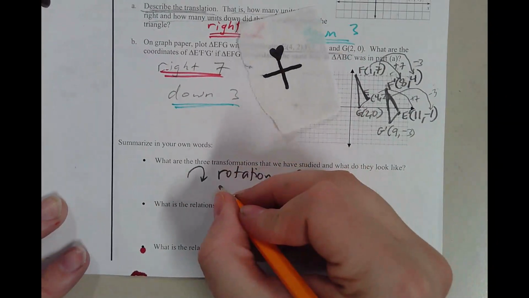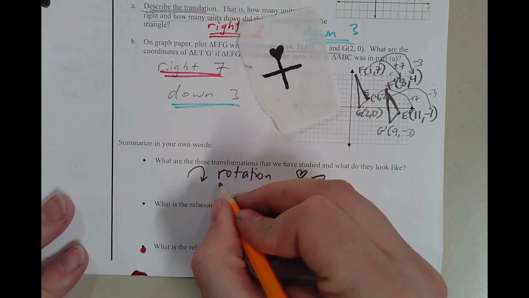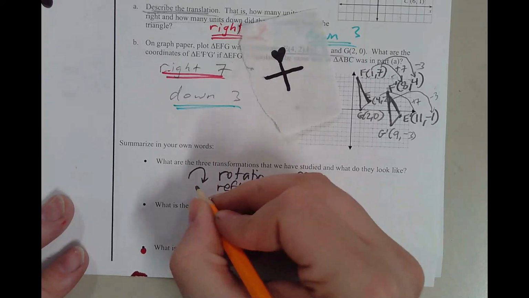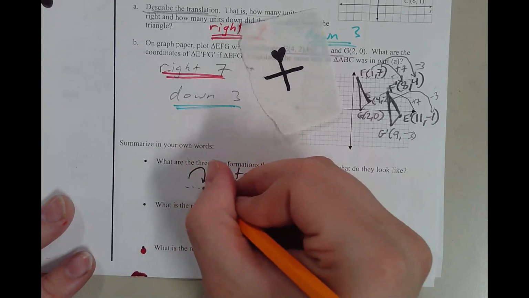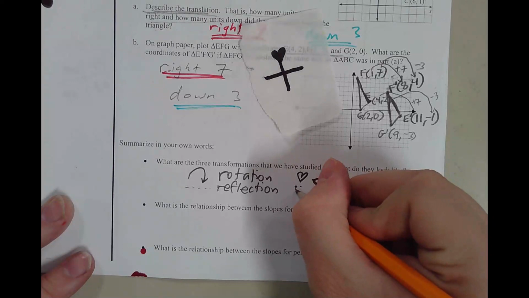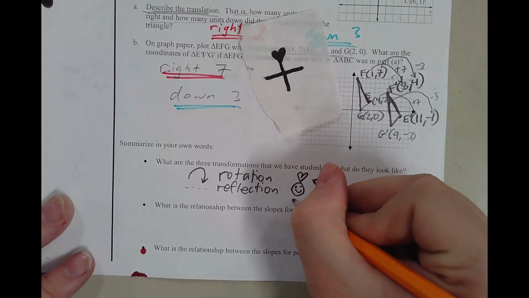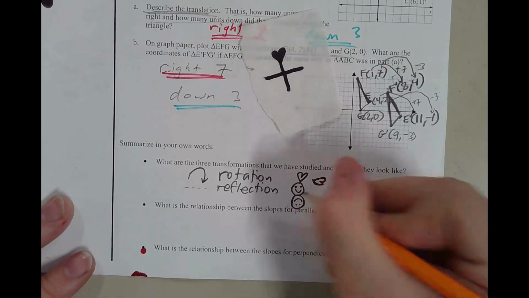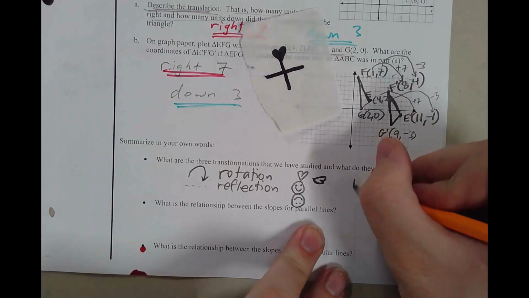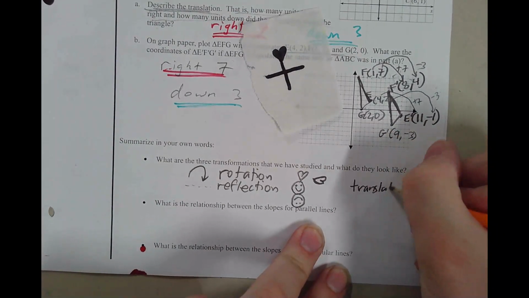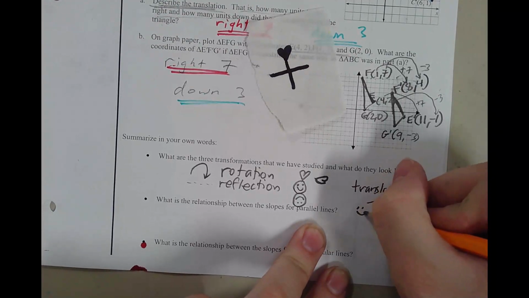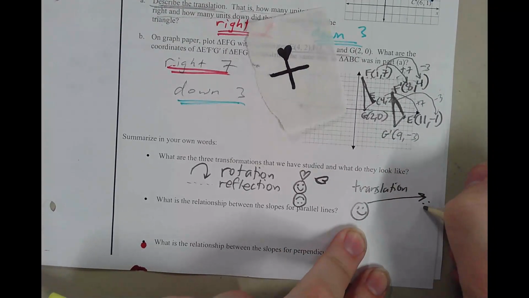We also have done, what's another one? Reflection, which is involving the mirror. It can make any smiley face into sort of a sad face, in a way. Would it make it sad? Let's see. No, it would just turn it upside down. That's a reflection. And there was one more. Translation, which is simply moving a shape like a smiley face to somewhere else.